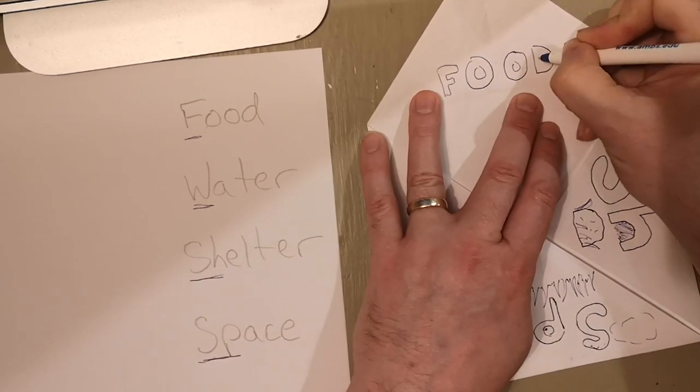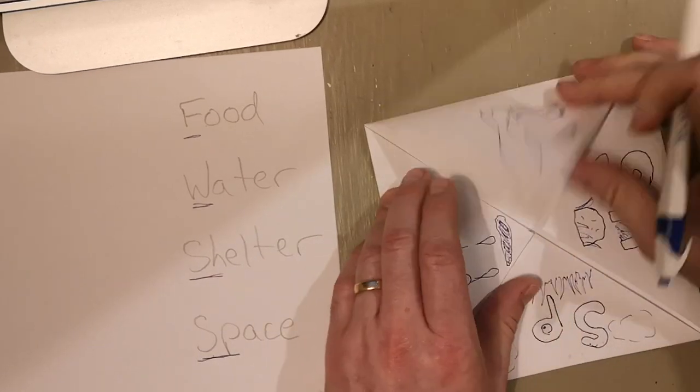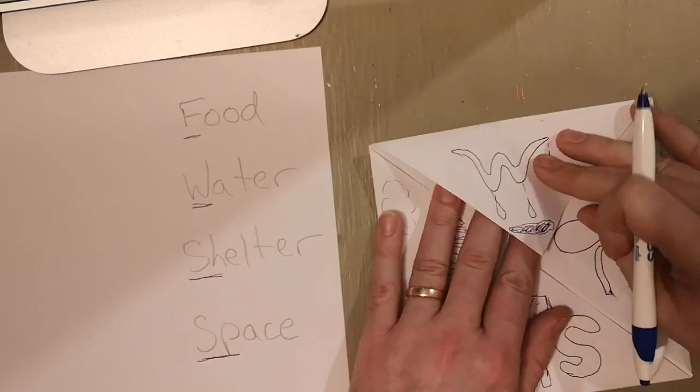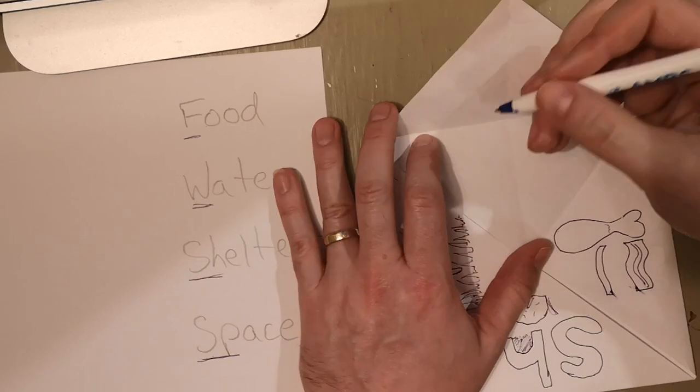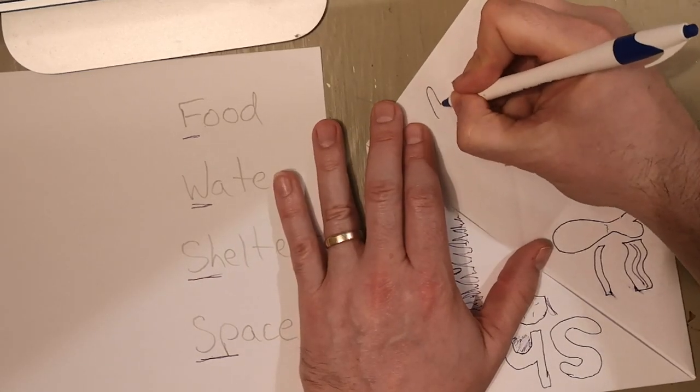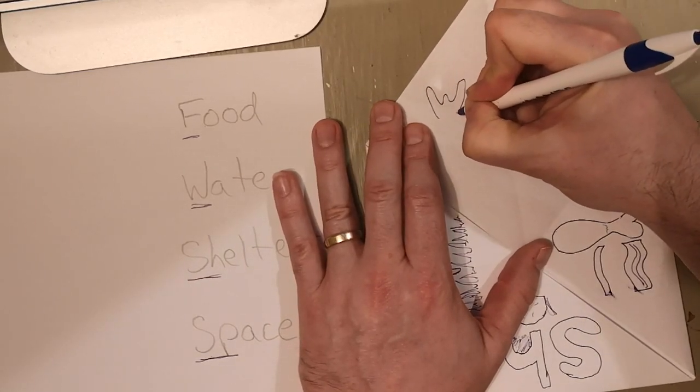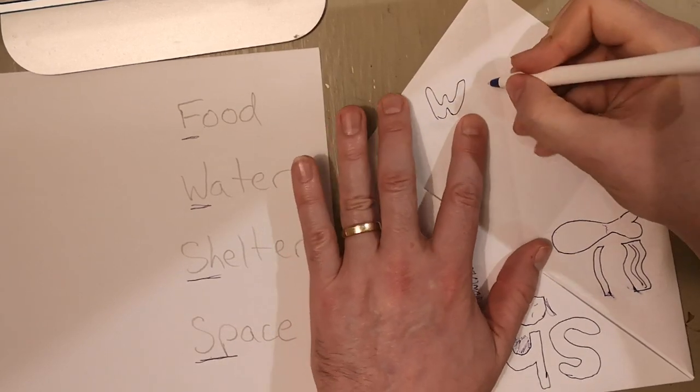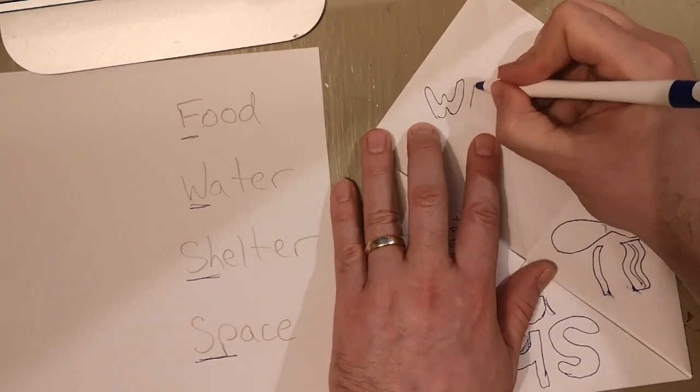Food. And then over here is water. Do your best with bubble letters. If you can't do bubble letters, maybe just use pencil crayons and make the letters really, really thick.